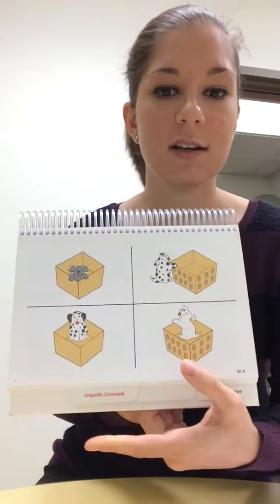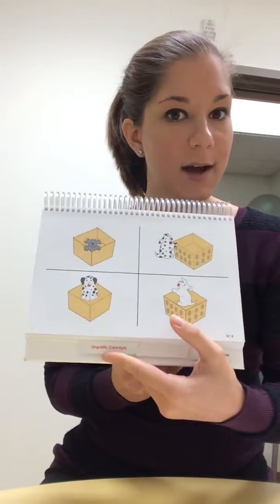So the next subtest is going to be linguistic concepts. You'll turn in your stimulus booklet, and you'll see that each subtest has a tab. That will help you find which pages you should be on for each subtest.